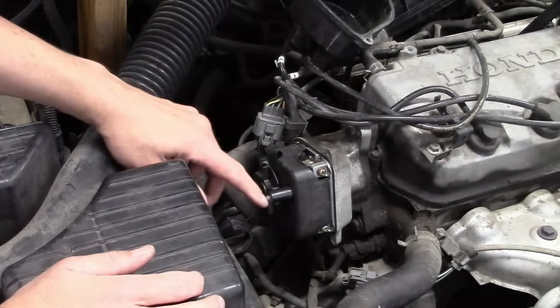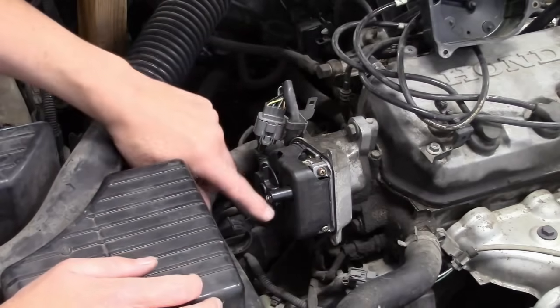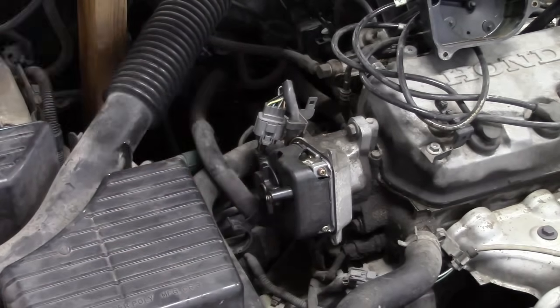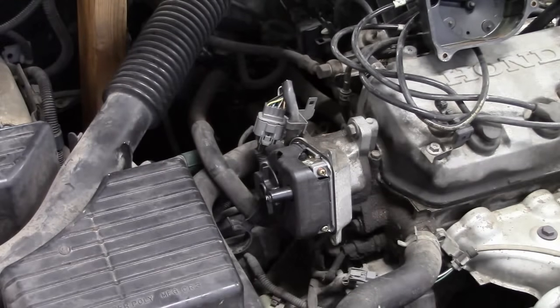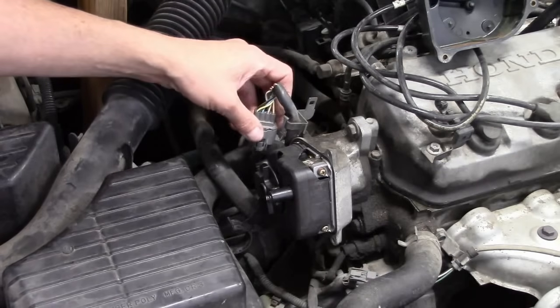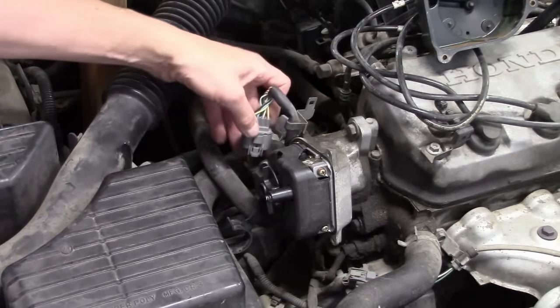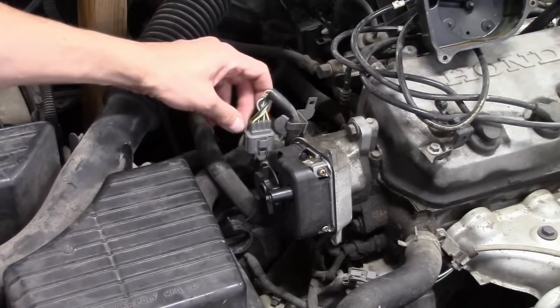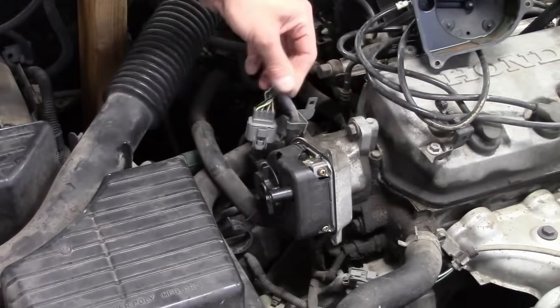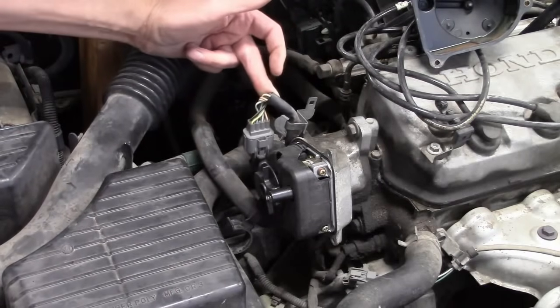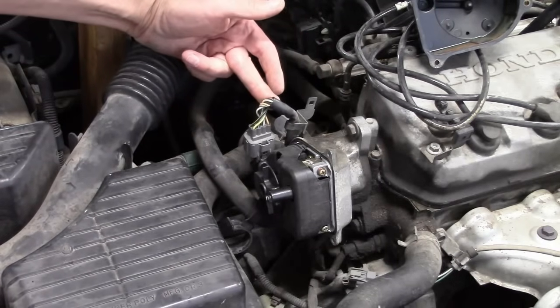So I tested for spark the same way you just saw at this single coil output, and there was no spark there at all. So, of course, determining that most likely this is going to be some kind of crank or camshaft position sensor error, I went and looked at my connector here at the distributor, and that's pretty much where the diagnosis ended for that night.